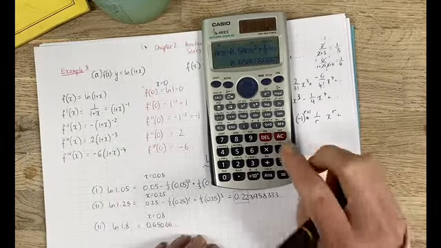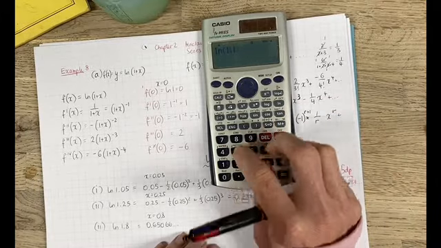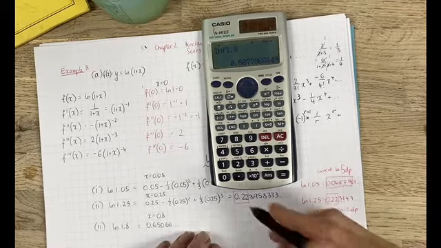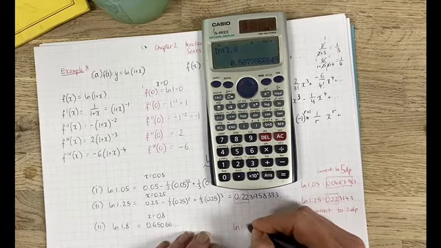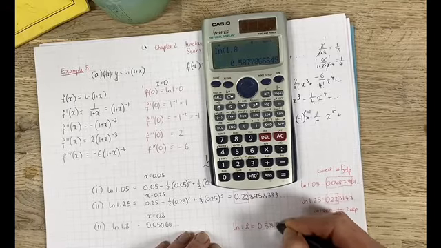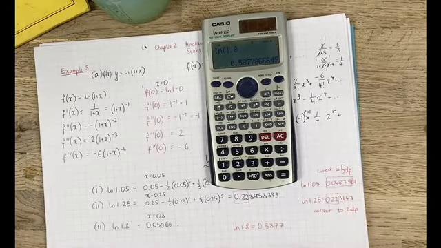Okay, so let's check what should I get if I put 1.8 into my ln. It should have been 0.5877. Right, so this is really different from those two.